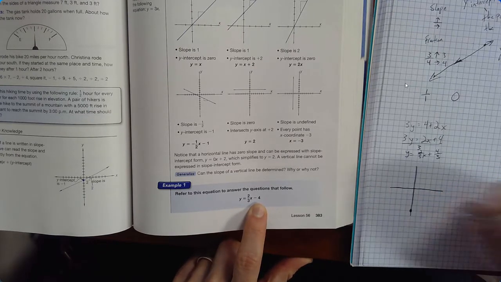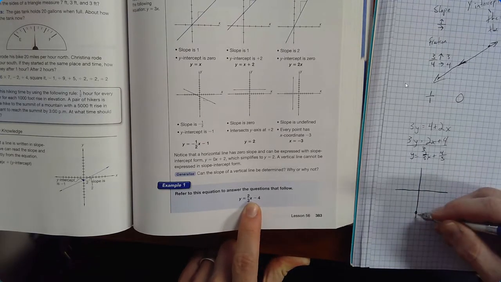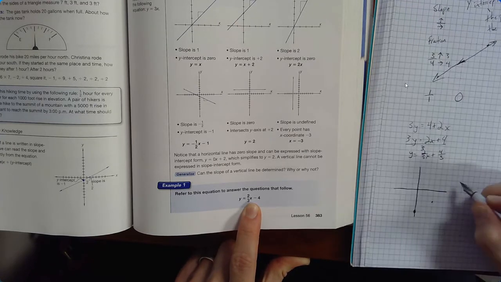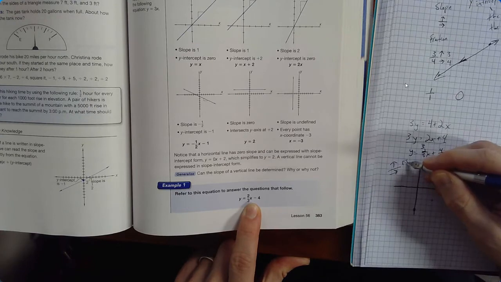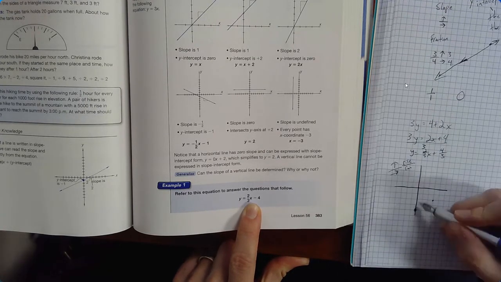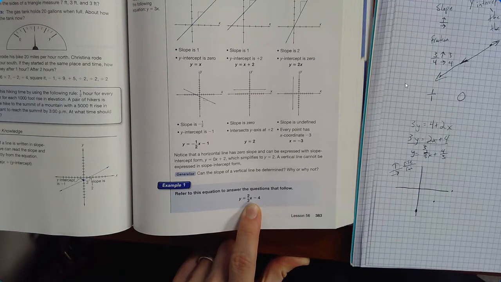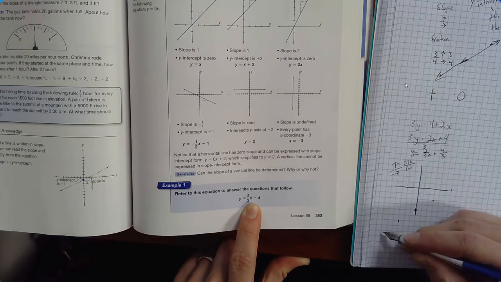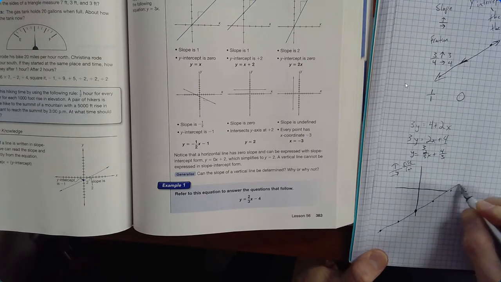The y-intercept tells me where my line is. Now up 2, over 3, the rise over the run. Up 2, over 3. Or if we're going backwards, down 2, over 3. And we have a straight line.